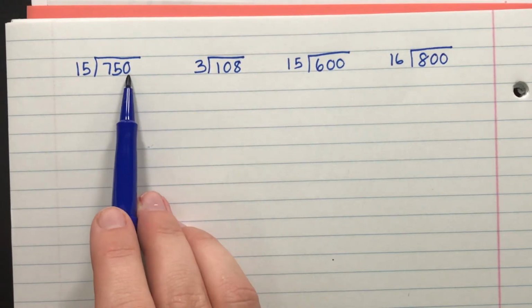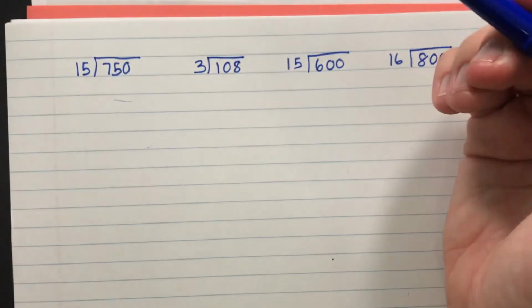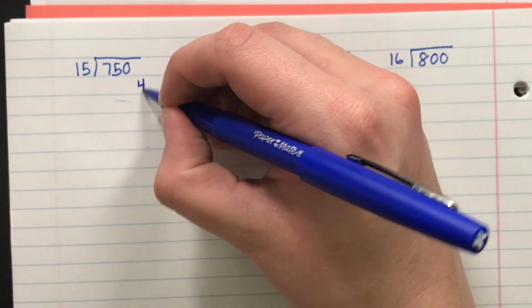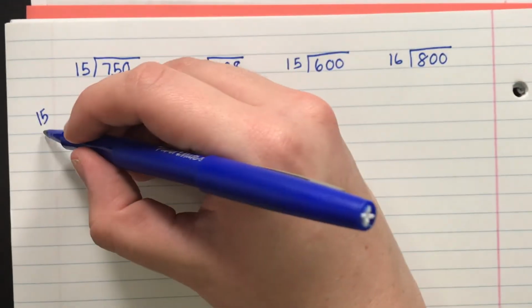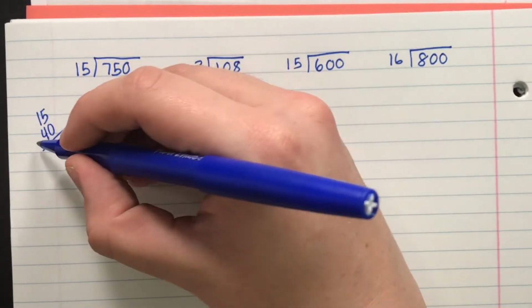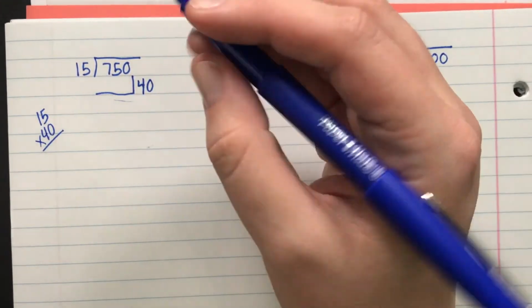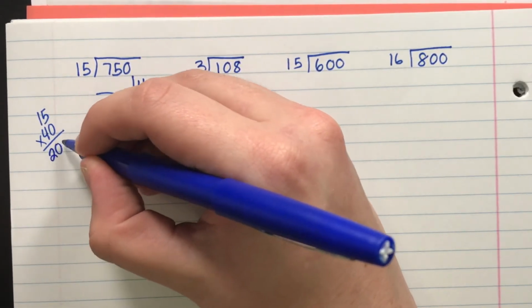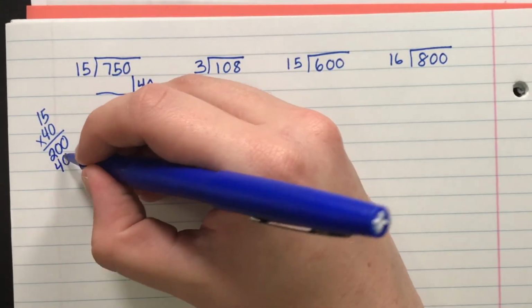All right, 15 going into 750. Now I could start with 10, but again, it's a little bit low because I know 15 times 10 is only 150. So I'm going to actually go up to 40 in this one. All right, and so I'm going to do this off to the side. 15 times 40. All right, so 0 times 5 and 0 times 1 is all 0. So I'm just going to start with 40 times 5, which is 200. And then 40 times 10 is 400.